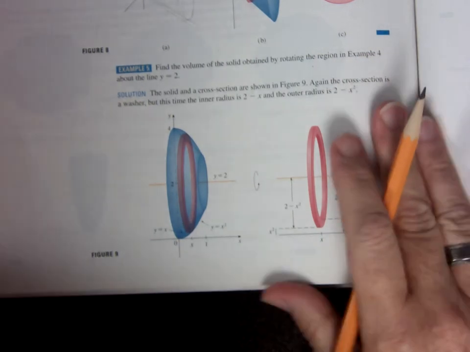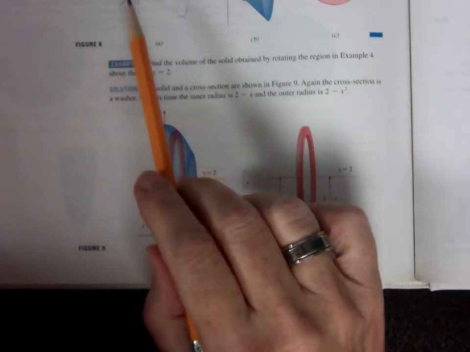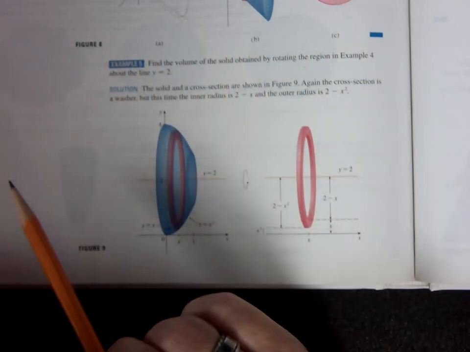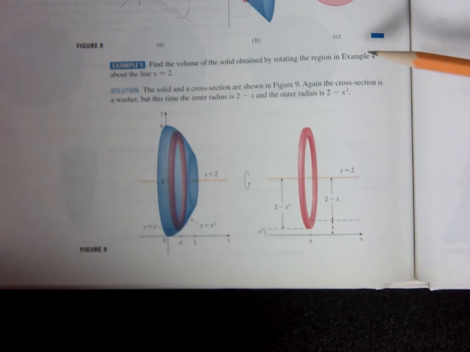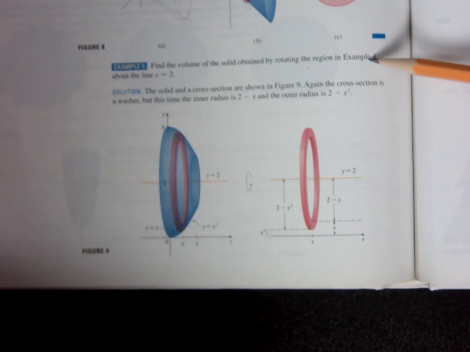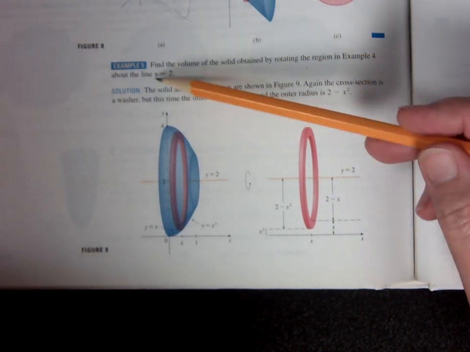Figure 8. This is figure 8. It shows these three. Now let's go to example 5. Find the volume of the solid obtained by rotating the region in example 4 about the line y equals 2.